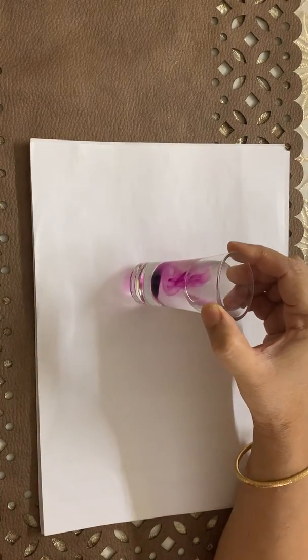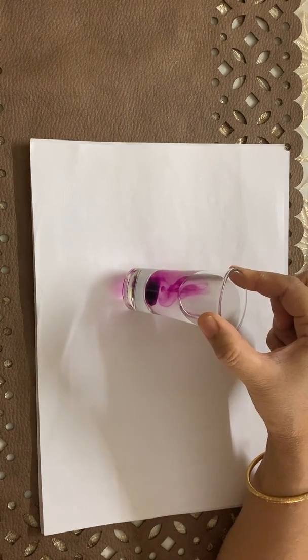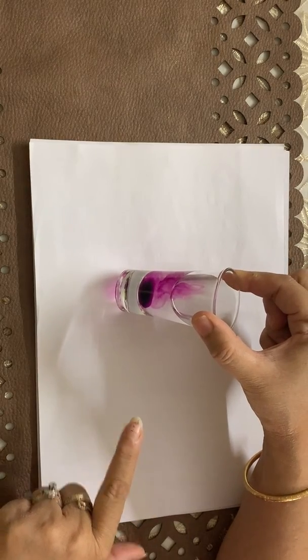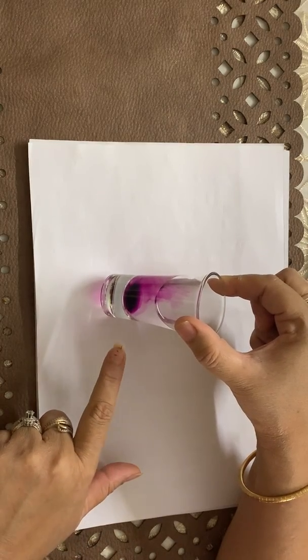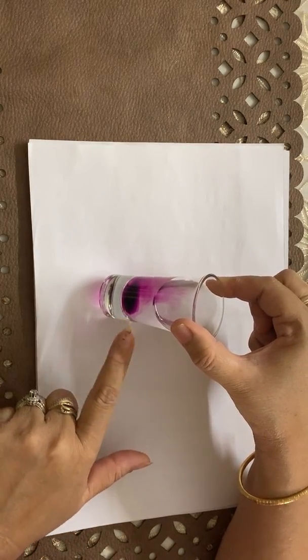When I add the crystals, you are able to see the movement. The potassium permanganate crystals get dissolved. It means there are spaces.